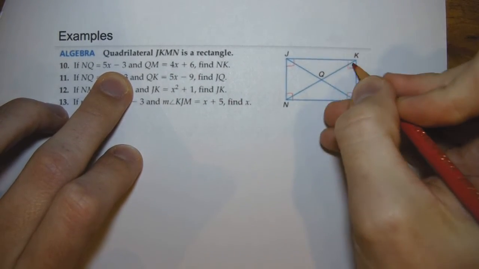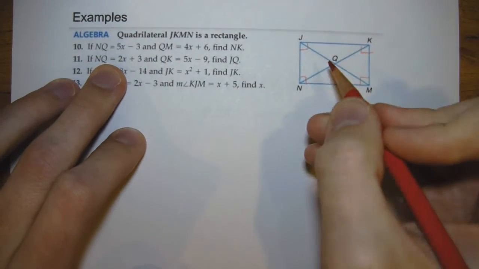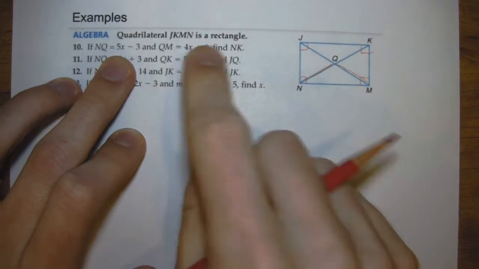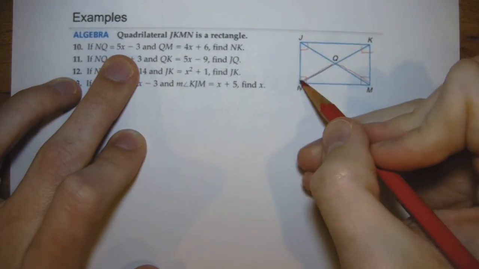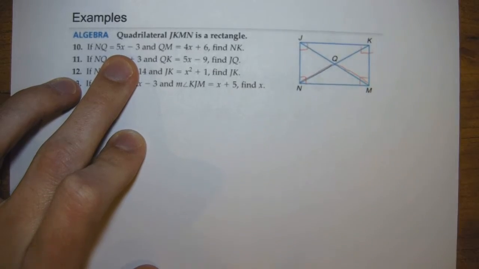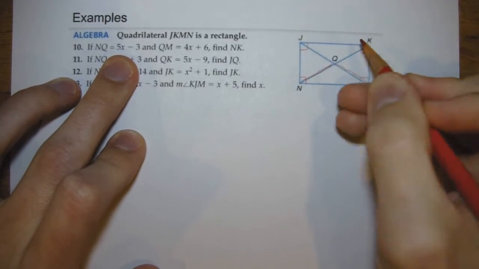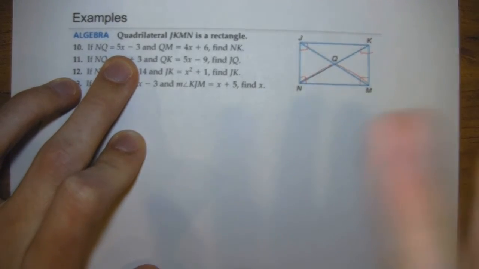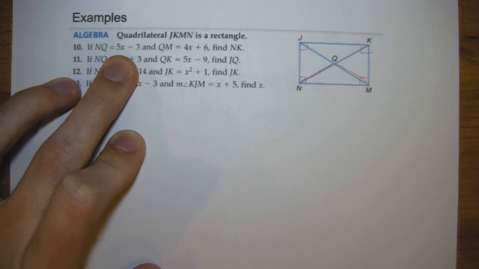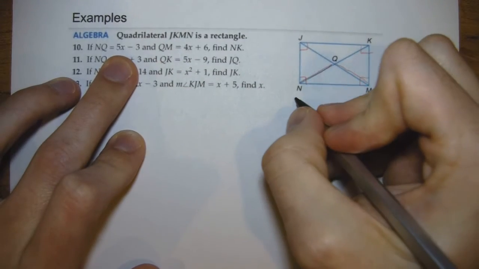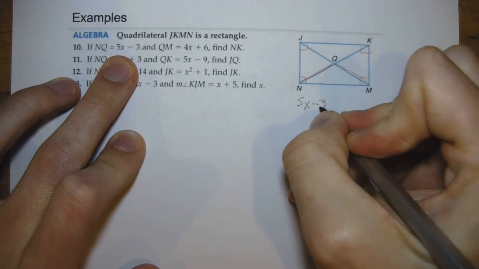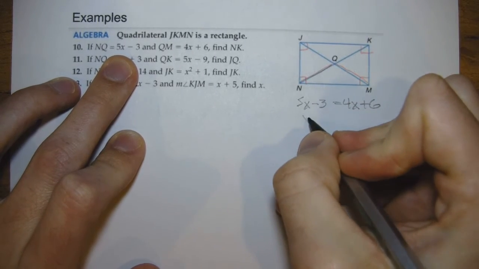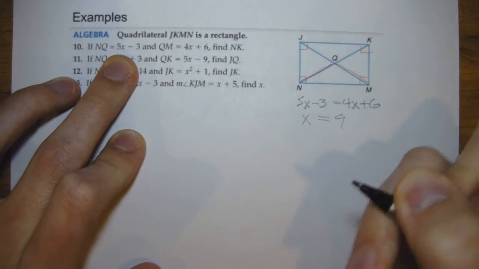find NK. Now, first off, how do I know that this and this are going to end up being the same? Because that's how they're setting us up. Well, remember, we know that the diagonals will bisect each other, and we know that the diagonals will be congruent. So cool. If this whole distance and this whole distance are the same, and we cut them in half, then their halves will also be the same. Cool. So let's work through this here real quick. We've got 5x subtract 3 is going to be equal to 4x add 6. Subtract 4x on each side, that's x. Add 3 on each side, that's 9.